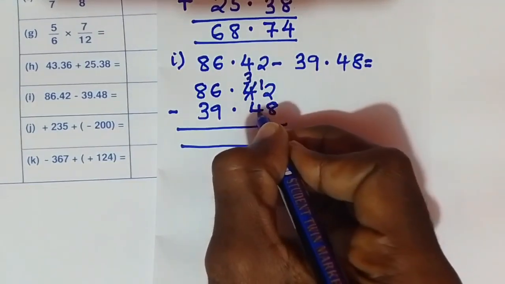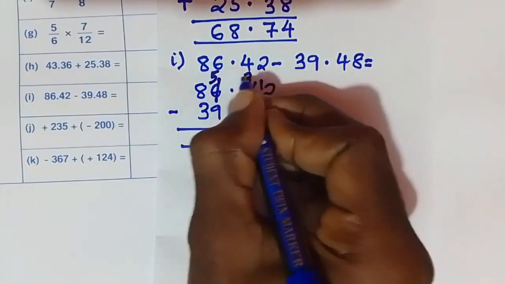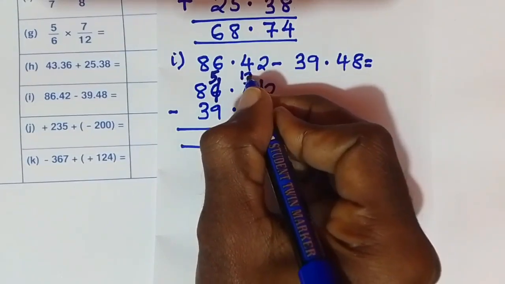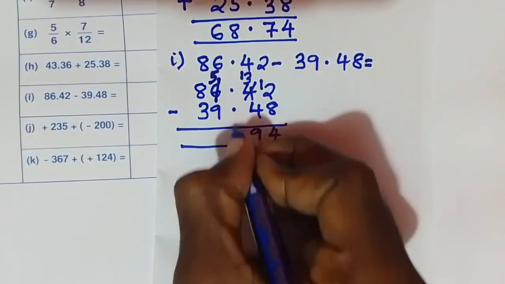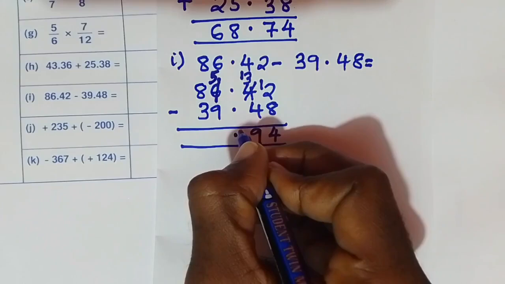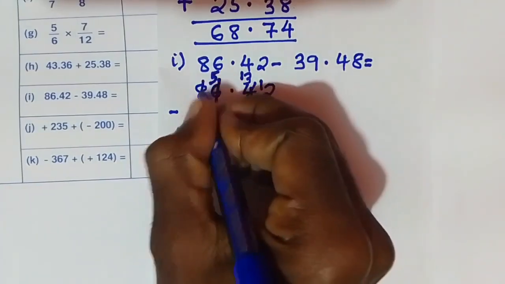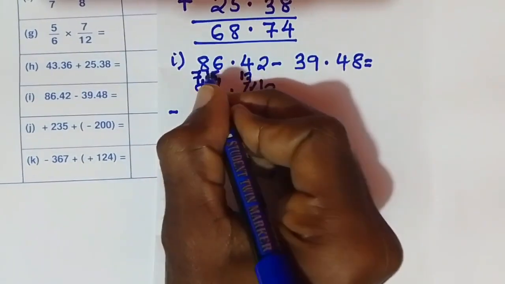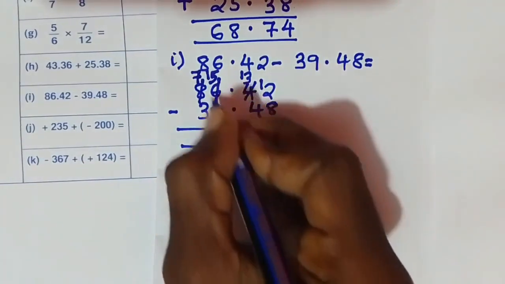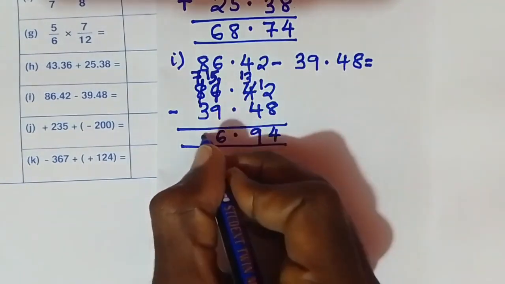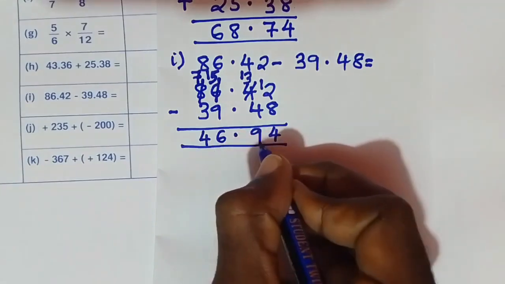3 take away 4, it is impossible. We are going to borrow 1 from 6. We are going to remain with 5. That is going to be 13. 13 take away 4, it remain 9. We are going to drop our decimal. 5 take away 9, it is impossible. We are going to borrow 1 from 8, remain 7. That is going to be 15. 15 take away 9, we remain with 6. 7 take away 3, we remain with 4. Our answer is 46.94.